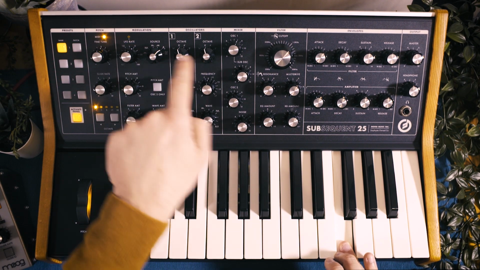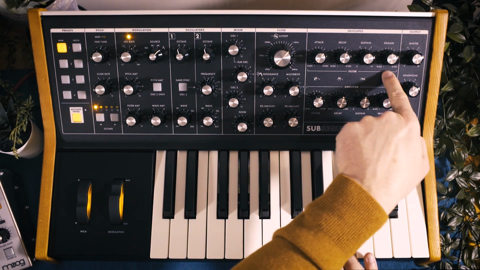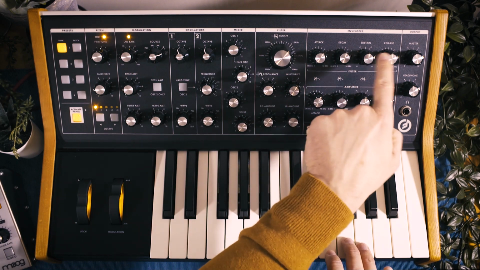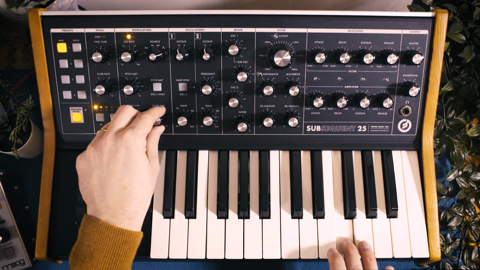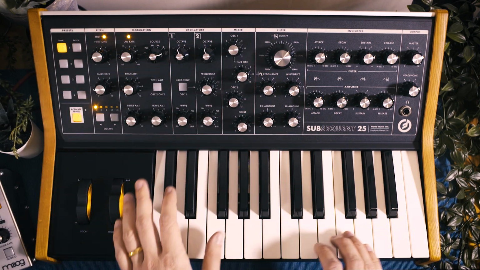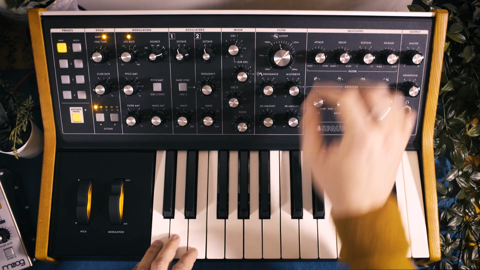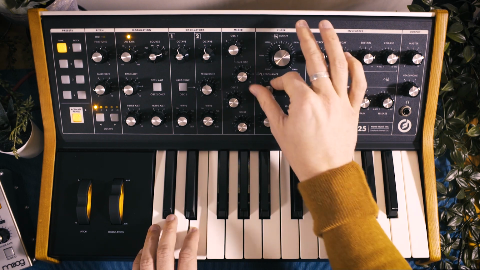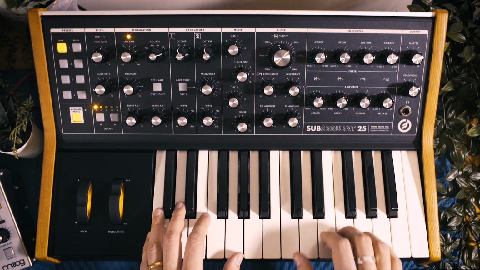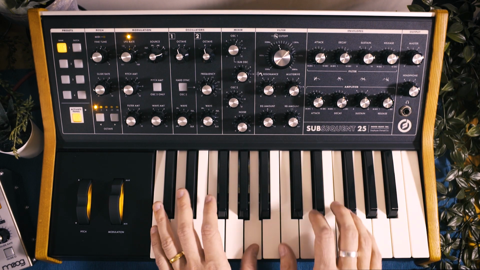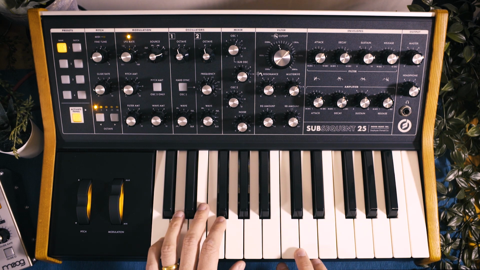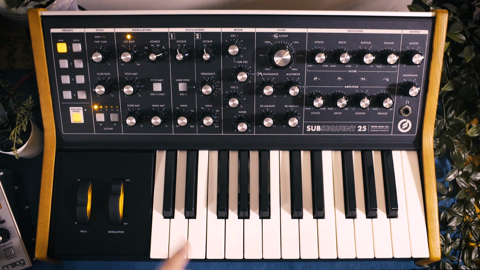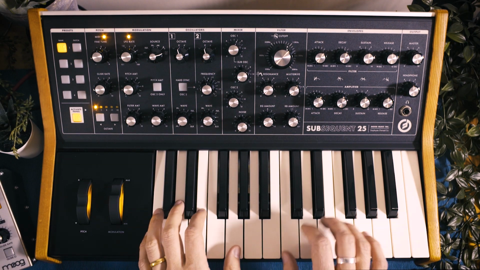I can also use the filter envelope as a source, so I can use the filter envelope here to control wave amount if I wish. And I can also use it to control the filter, actually I am already. So that's one oscillator.